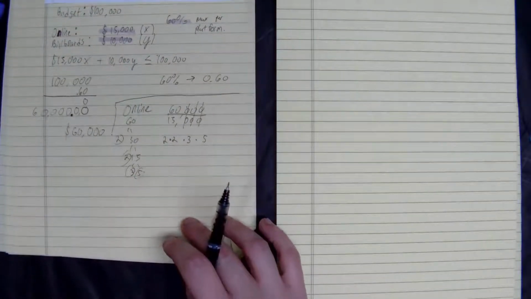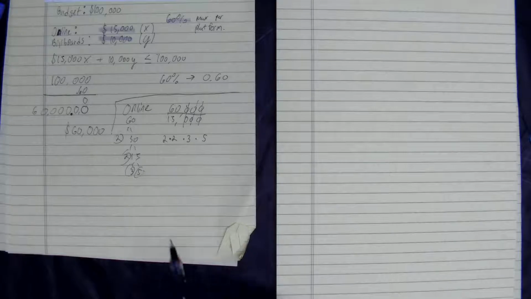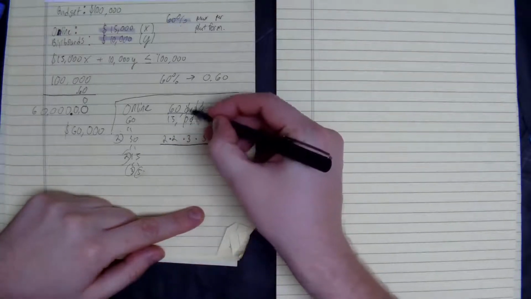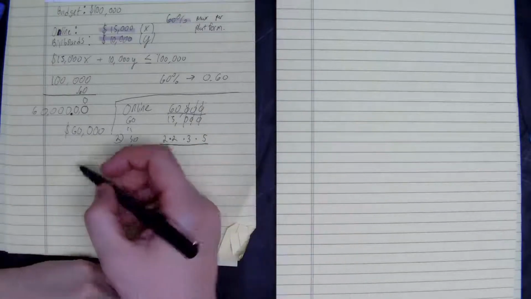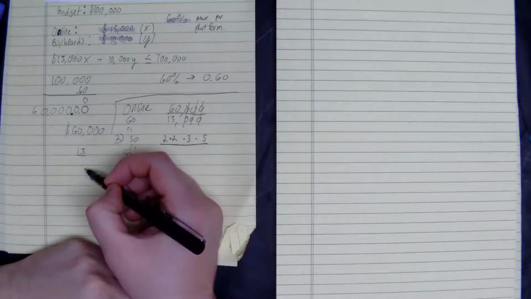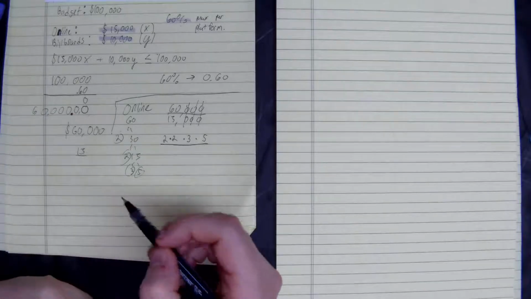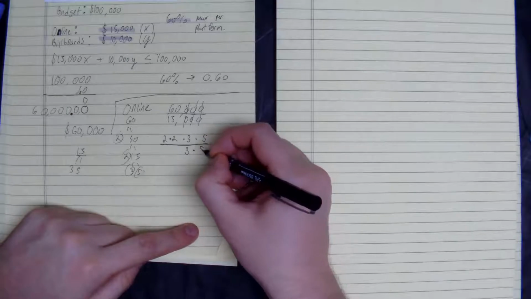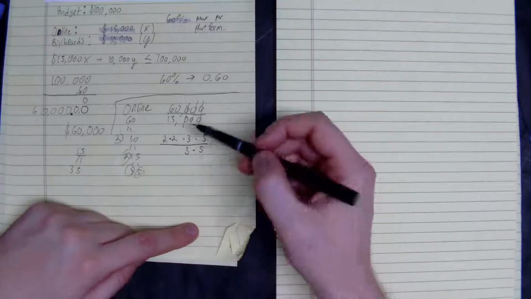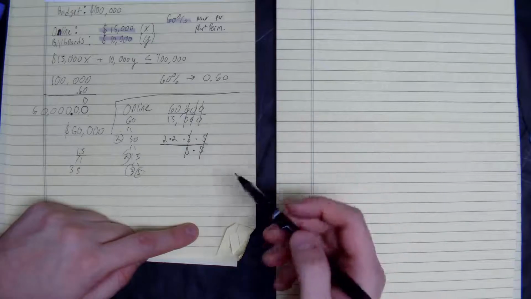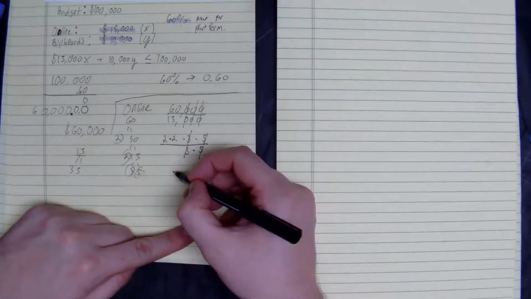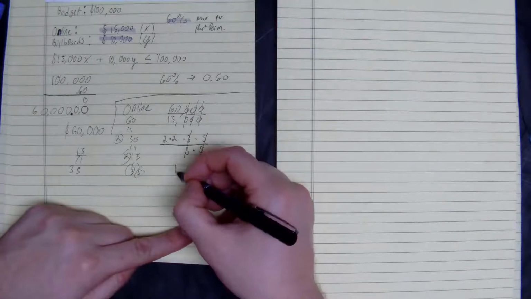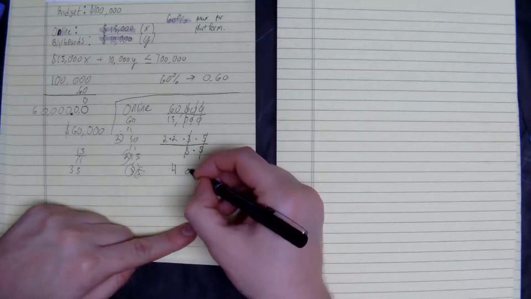That's our top number, because the zeros just canceled out. Then 15, if we do prime factorization, we get 3 and 5. Just like the zeros, we can cross these out. We get 4. So what's the max amount of ads we could buy? We could buy 4 online.